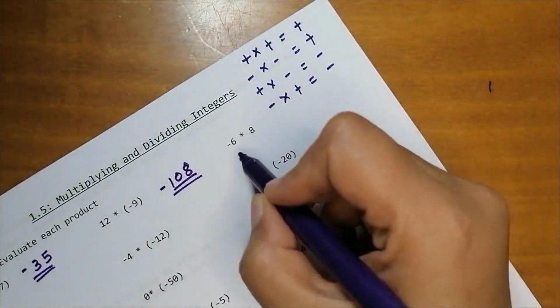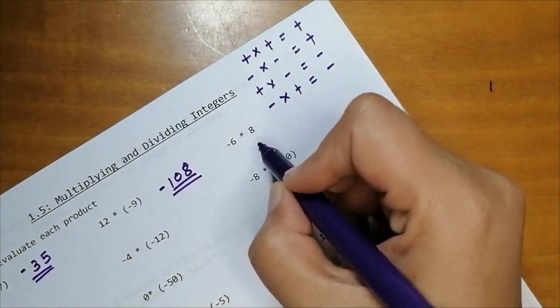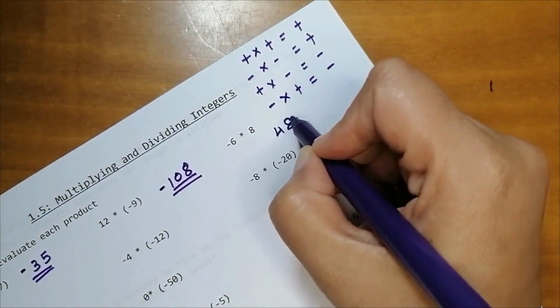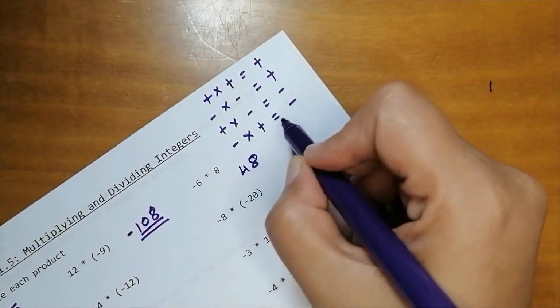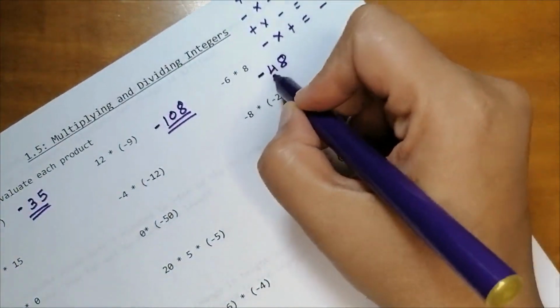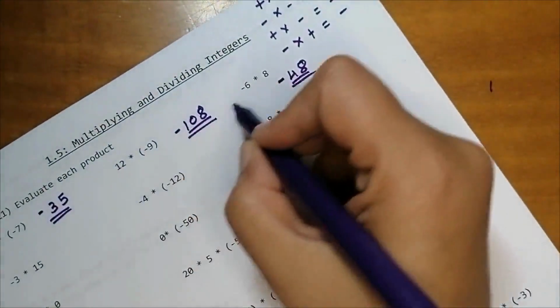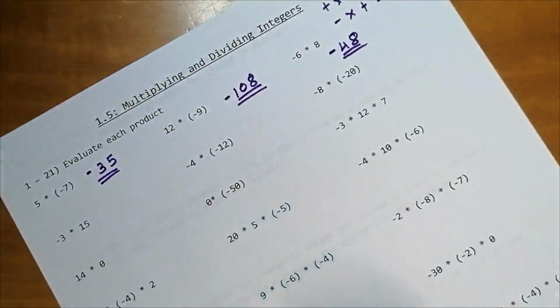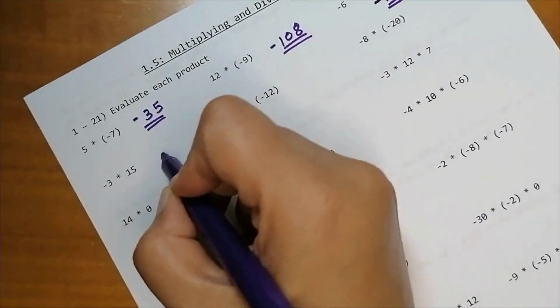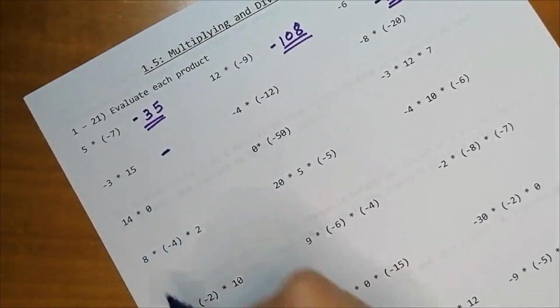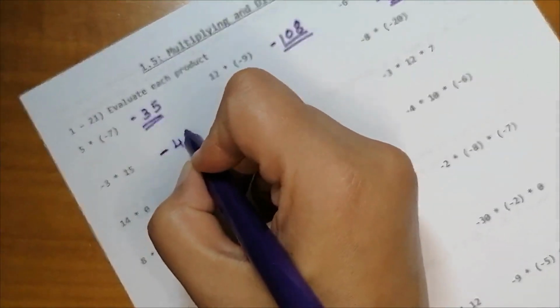Then minus 6 times 8. 6 times 8 is 48, right? And this is minus times plus, so minus times plus will be minus. Odd number of minuses, right? Let's go to the next part, which is again a minus and a plus question, so the answer will be minus. 3 times 15 is 45.